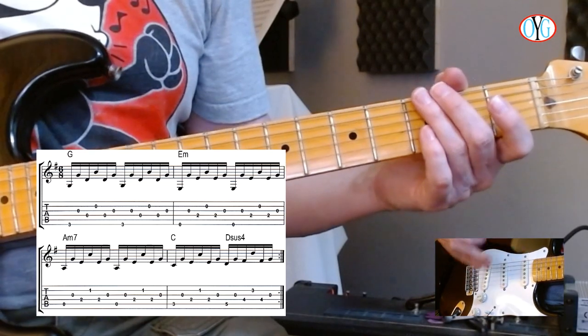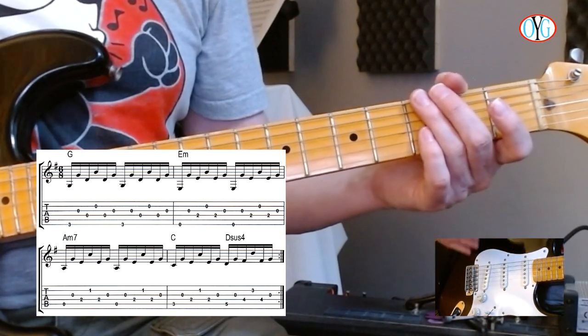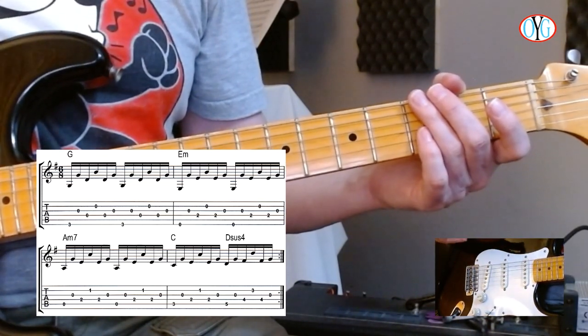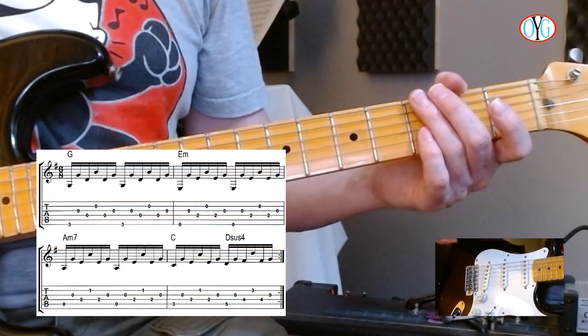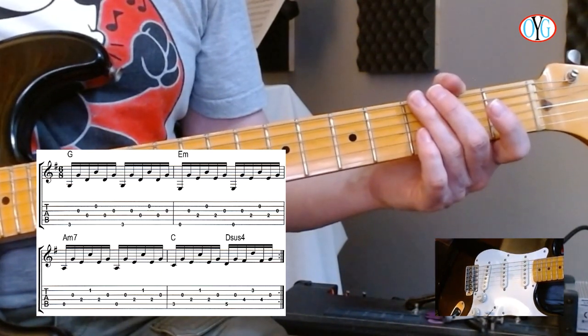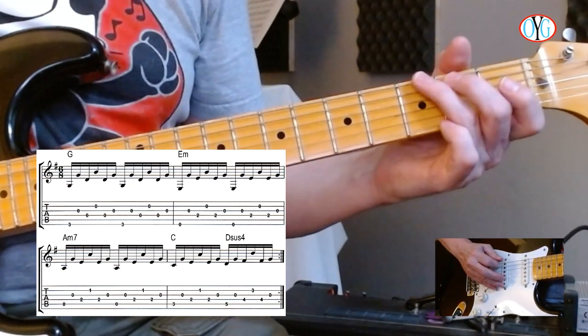I'm going to go through 1 round of the progression as written, and then 1 round of the progression with the added extra C parts and expanded D sus4 parts.